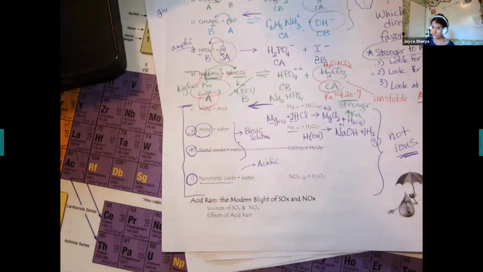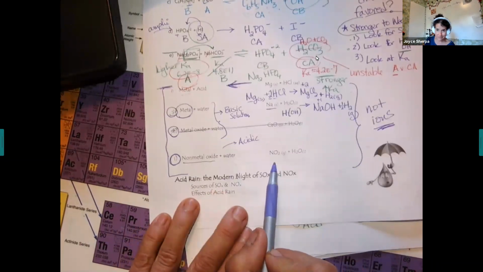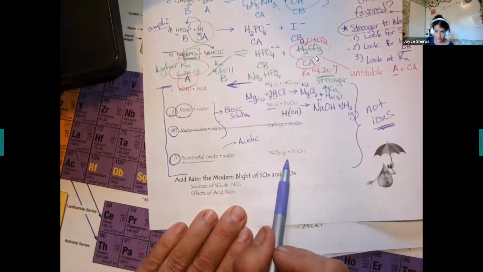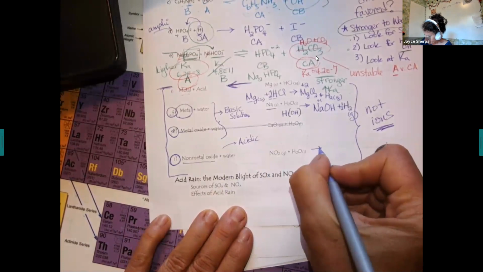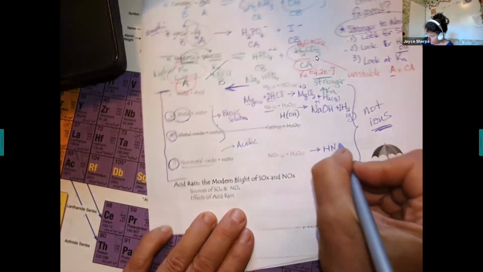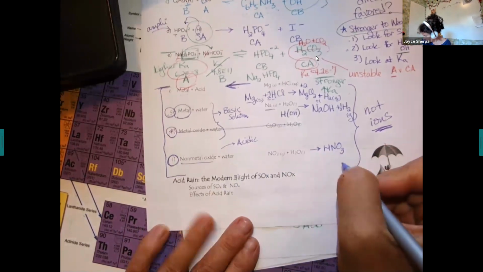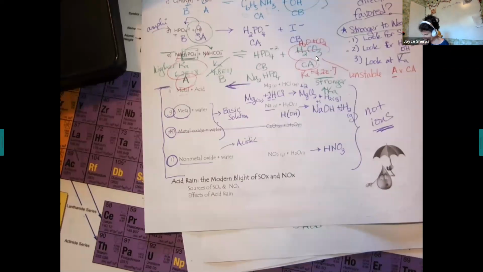Non-metals, you're not going to really find by themselves. You're going to find them as a compound with oxygen, like NO2, CO2, SO2. NO2 plus water, you're going to end up with HNO3. More than likely, I'm not balanced. I have to think too hard to balance.